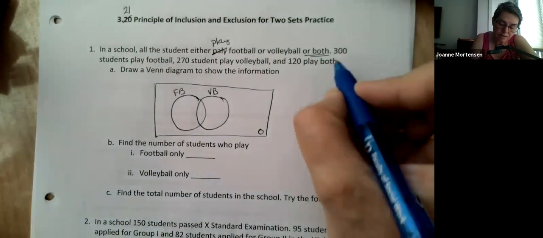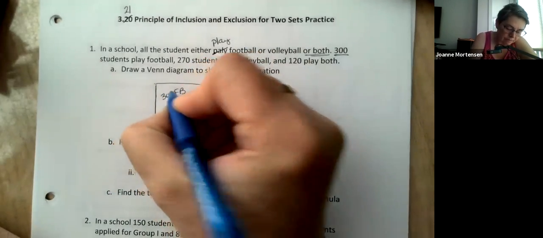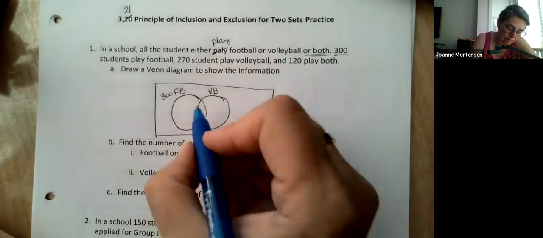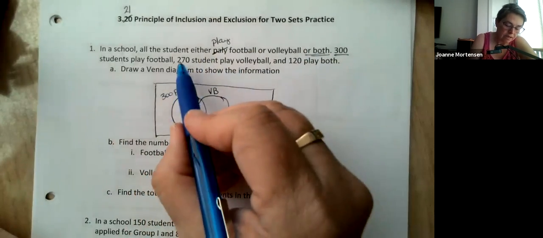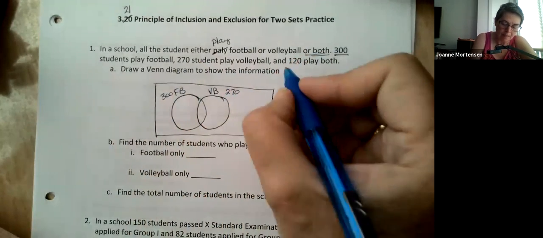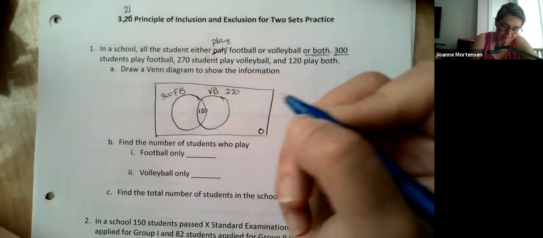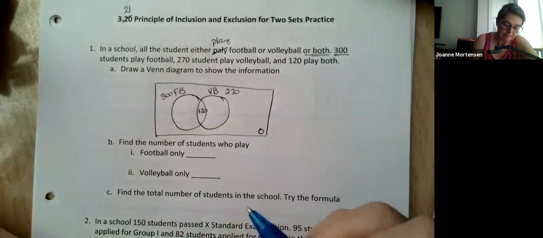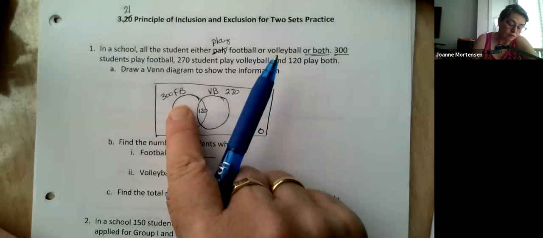All right. So 300 students play football. I'm going to put the 300 beside football, but it doesn't say just football. So I know in this football circle, there needs to be 300. And it says 270 play volleyball and 120 play both. So that's the magic number. 120 is in the middle. So now that you've got that far, now take the time, figure out how many play just football.